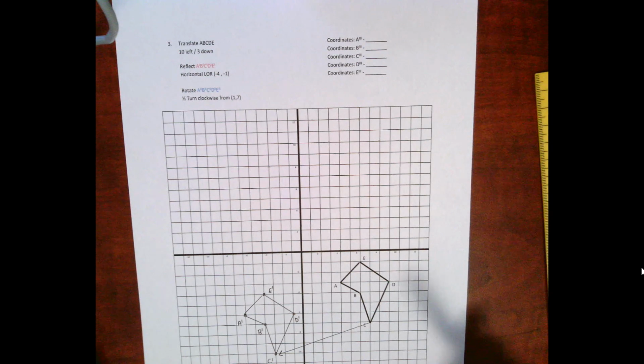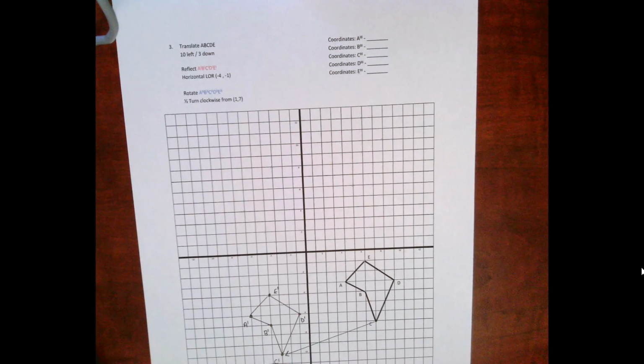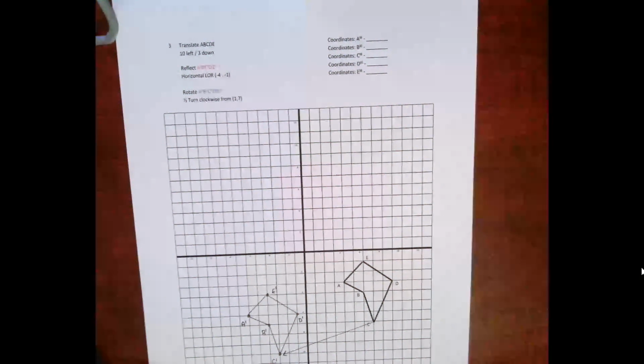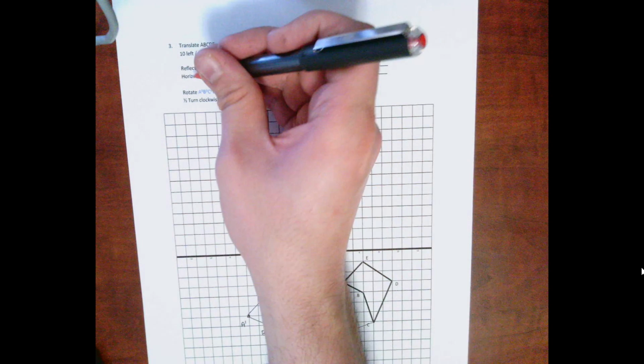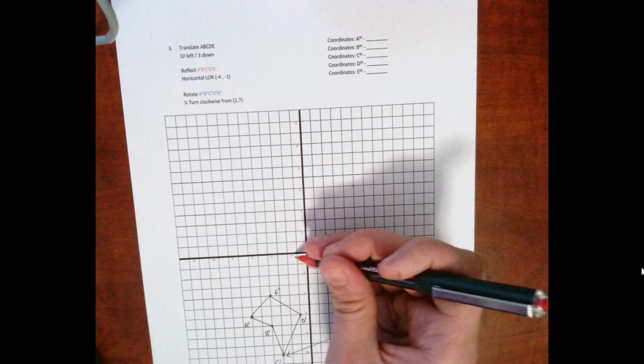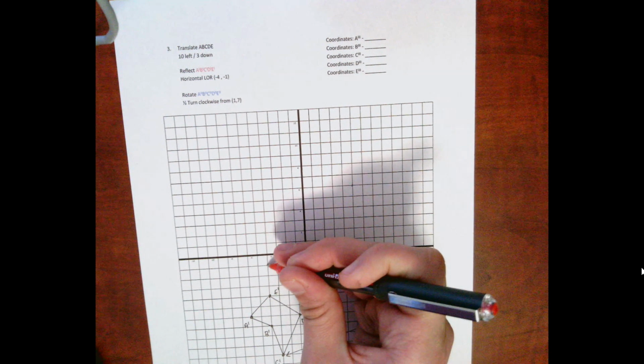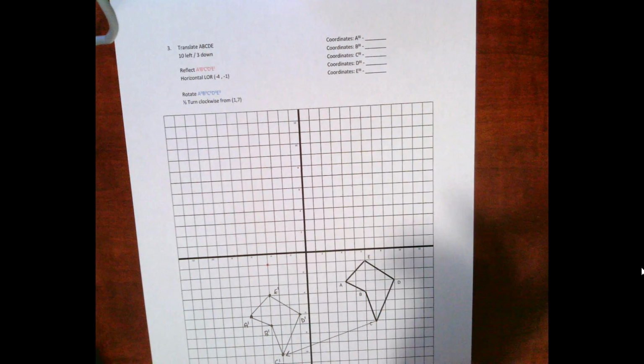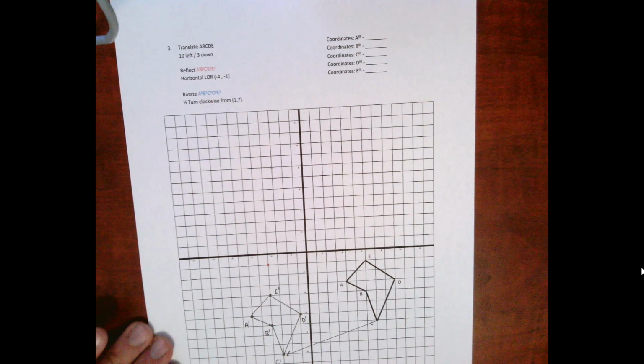Okay, our next step, we're going to do a reflection, and I'm going to use a red pen for this one. So I'm going to have to put a line of reflection. In this case, it's telling me that we want a horizontal line of reflection from the point -4 and -1. So first thing I need to do is plot that point, -4, -1. So 1, 2, 3, 4, and down 1. There's my point.